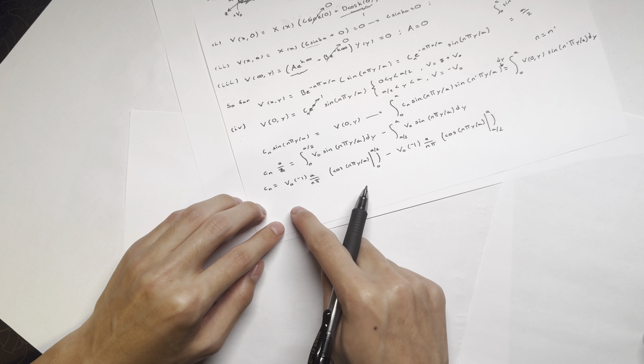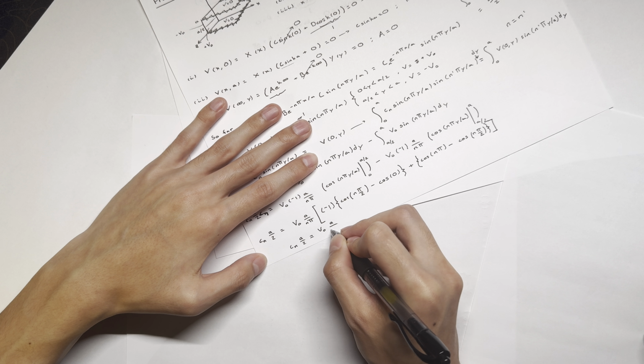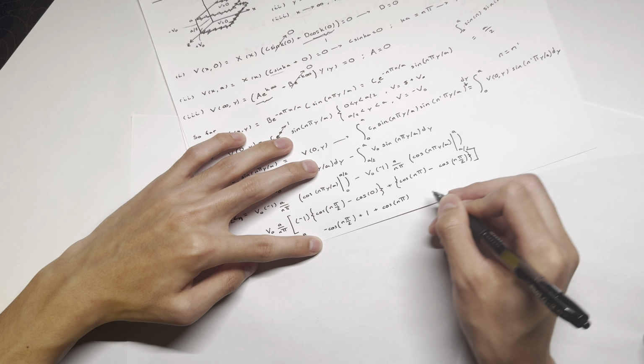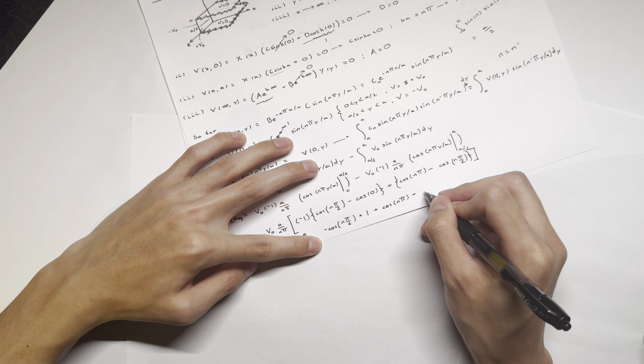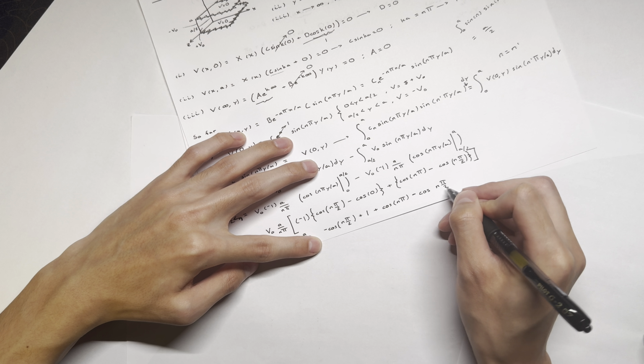So Cn times a over 2 is equal to V naught a over n pi times negative cosine n pi over 2, negative plus 1, nice, plus cosine n pi, minus cosine n pi over 2.